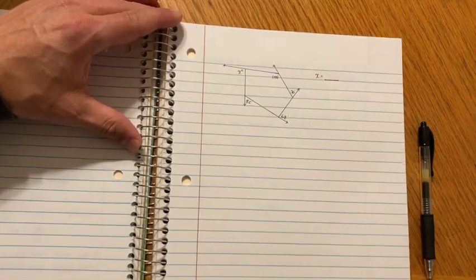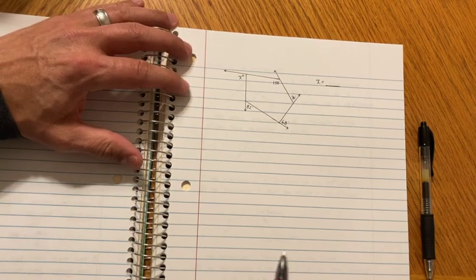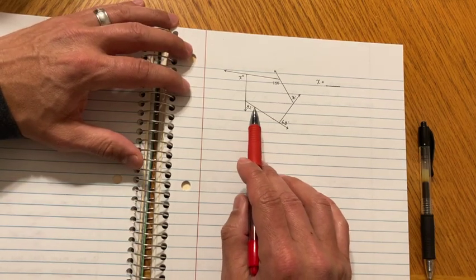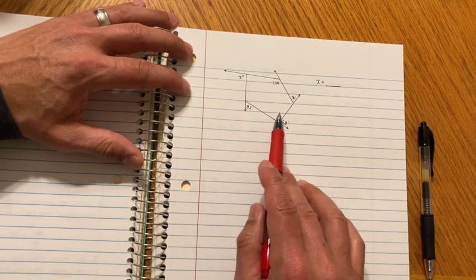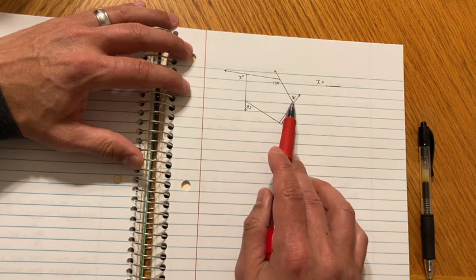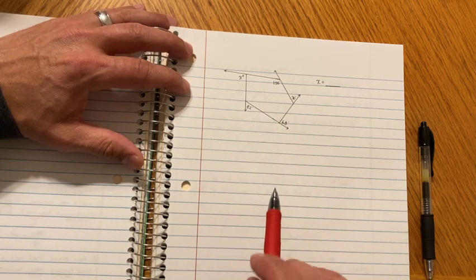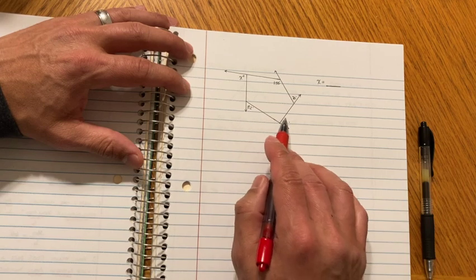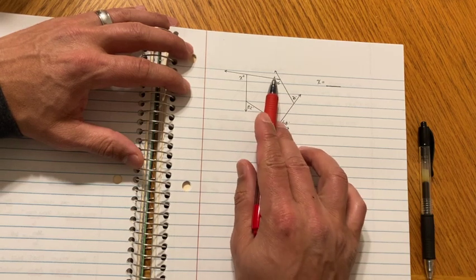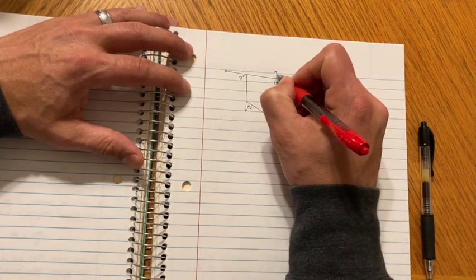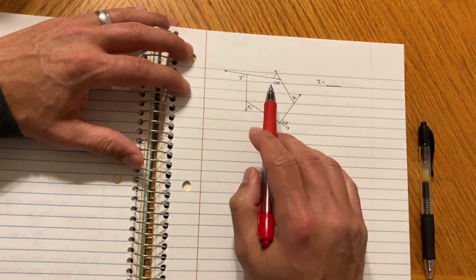All right, this one right here. And if you notice, we're talking about the outside angles here. See, this is all the inside. Now we're just looking at the outside. Okay, so this is 82, 68, 70. We don't know what this guy is right here. But can I figure it out?